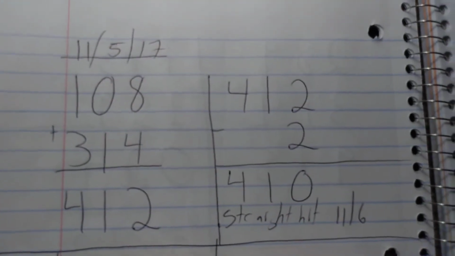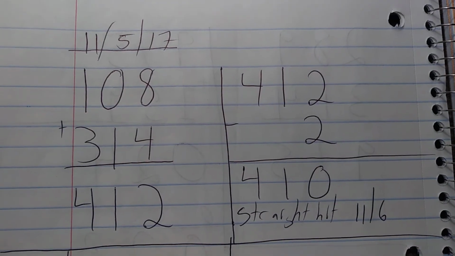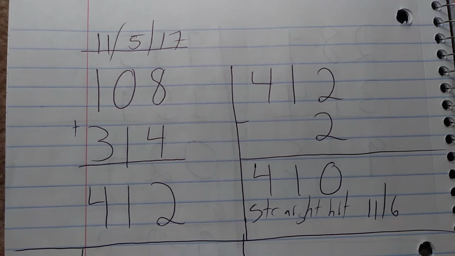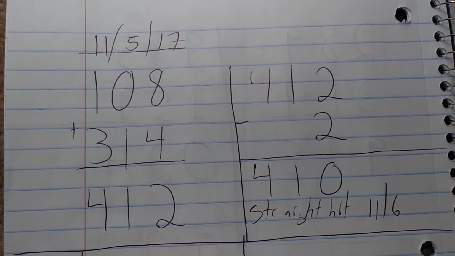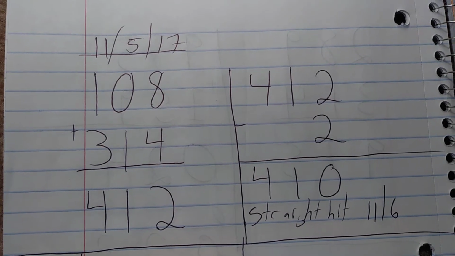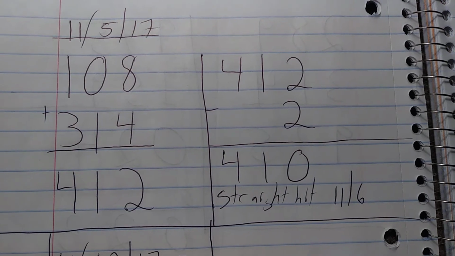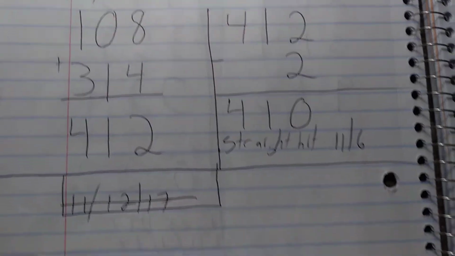Okay, so on November 5th, 108 hit. You're going to add 314. So 8 plus 4 is 12. Keep the 2. 0 plus 1 is 1. And then 1 plus 3 is 4. So 412. Subtract off 2 from the 2, and that's 410. That was a straight hit on November 6th.